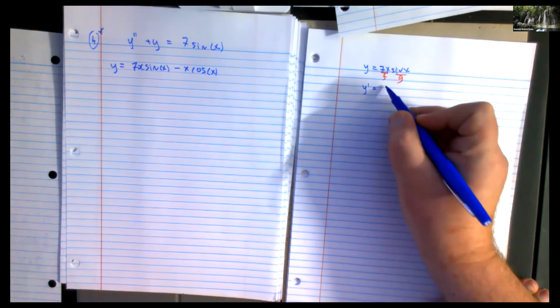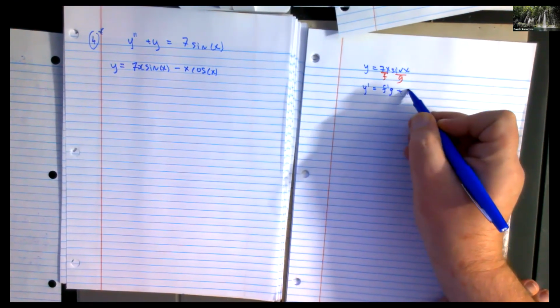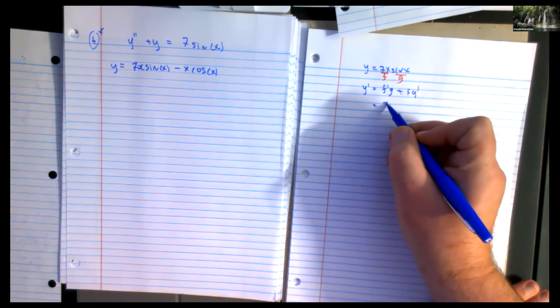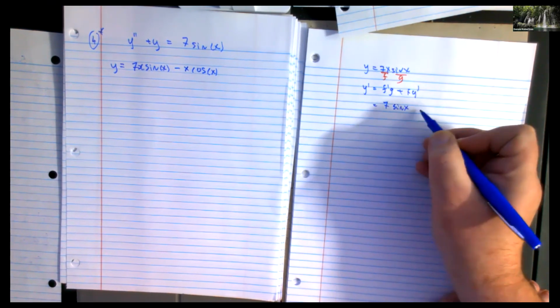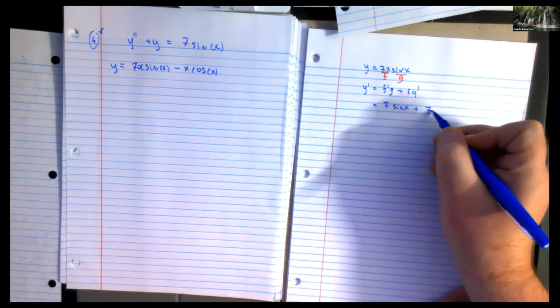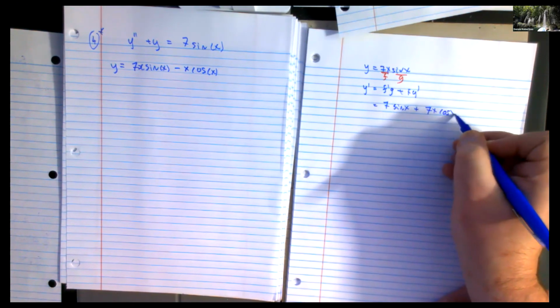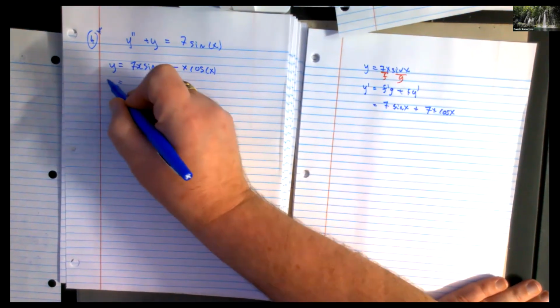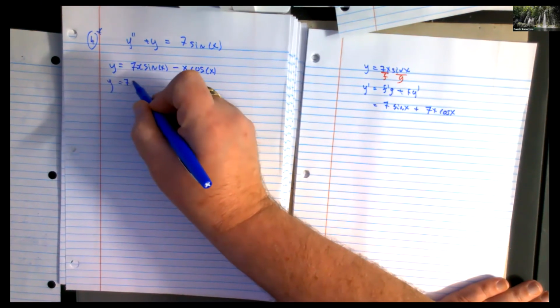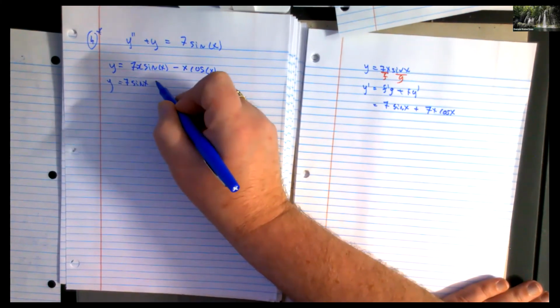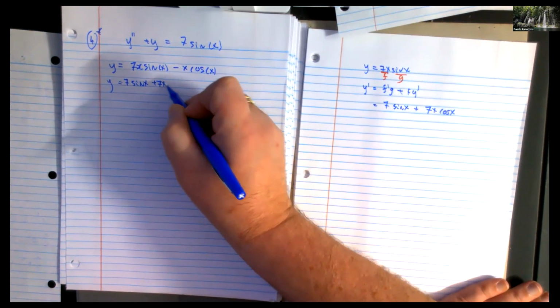So it's going to be f dash g plus f g dash. It's going to be 7 sine x plus 7x cosine x. So I've got 7 sine x plus 7x cosine x.